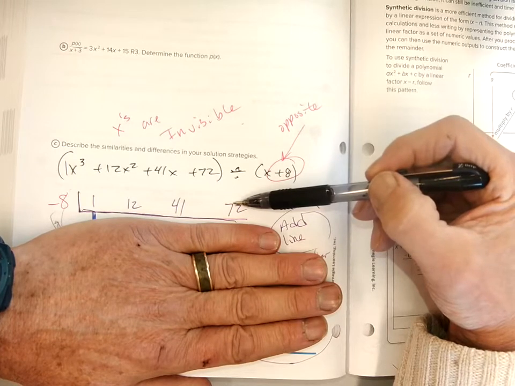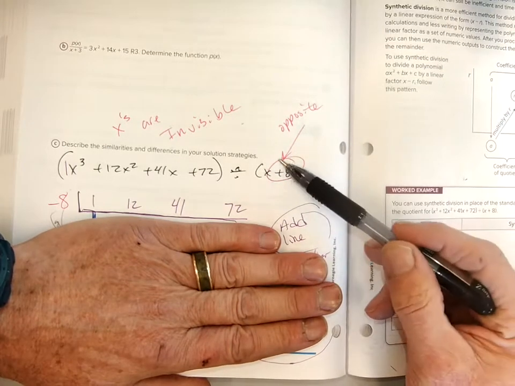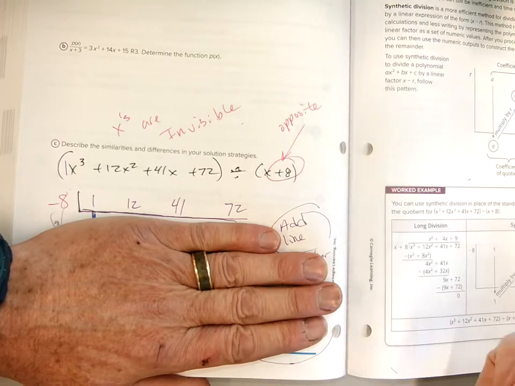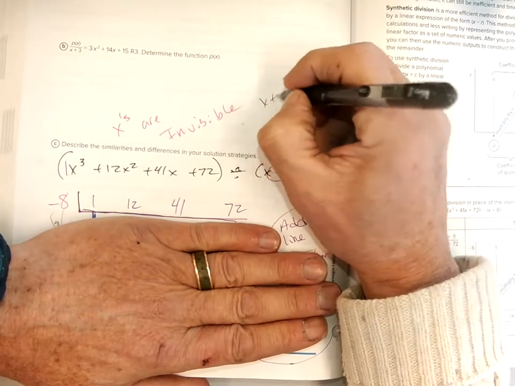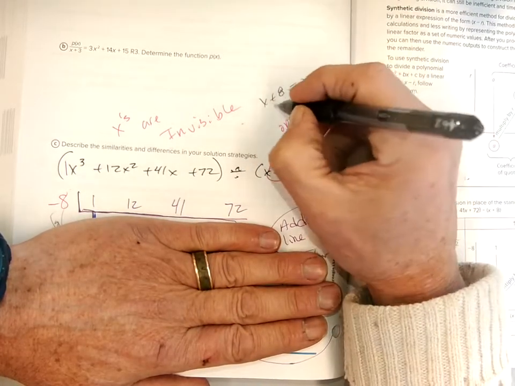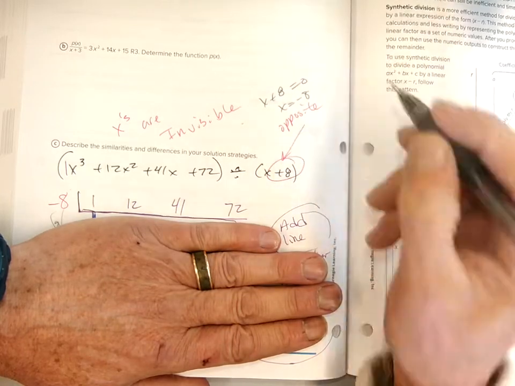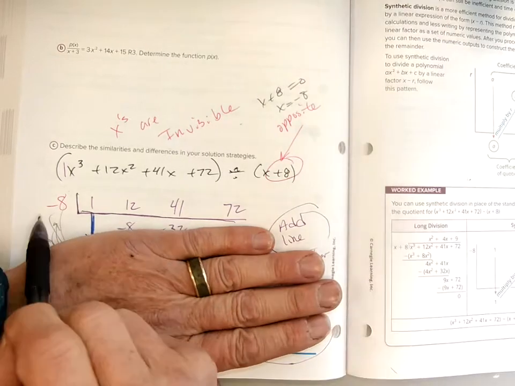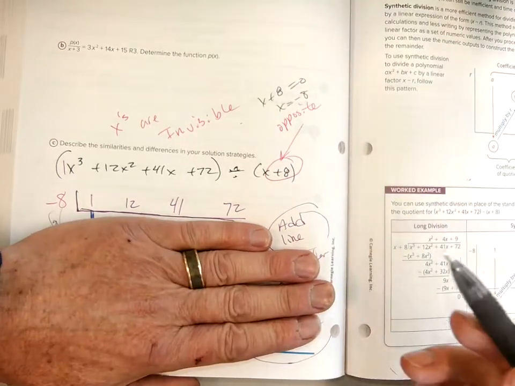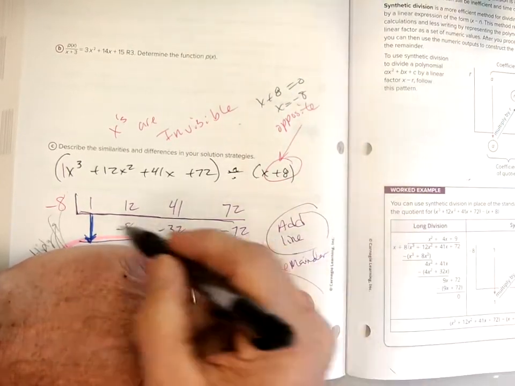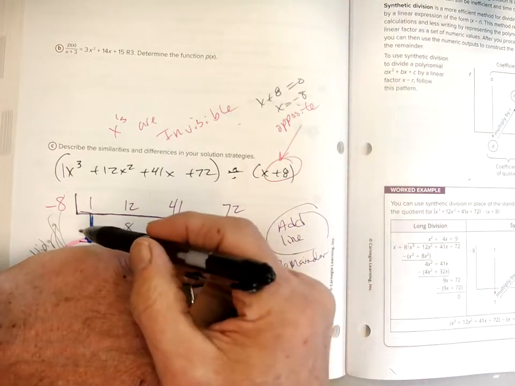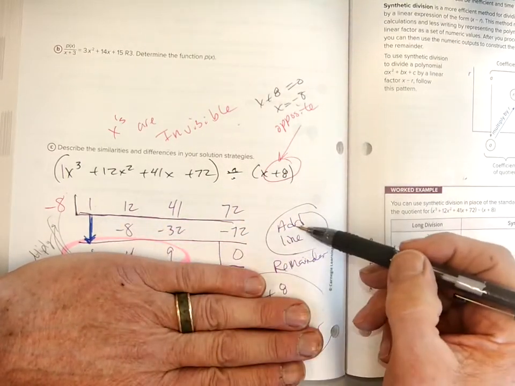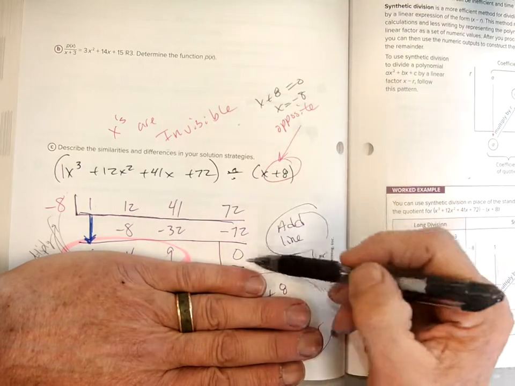Now I take x plus 8 and look for its root: solve for x, get x equals negative 8. That's its root, so I divide by its opposite. So instead of x plus 8, I divide by negative 8. I put my negative 8 right here. This line I call my add line because when I work my way down, I'm going to add.